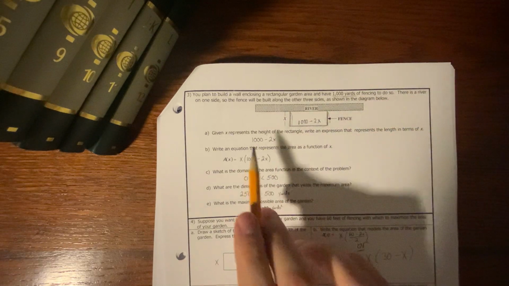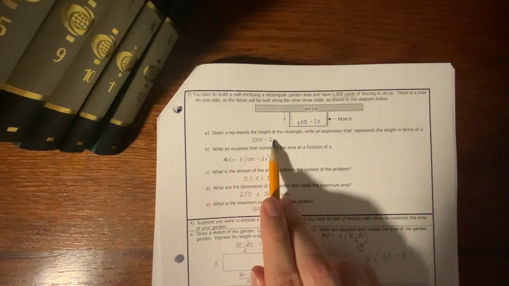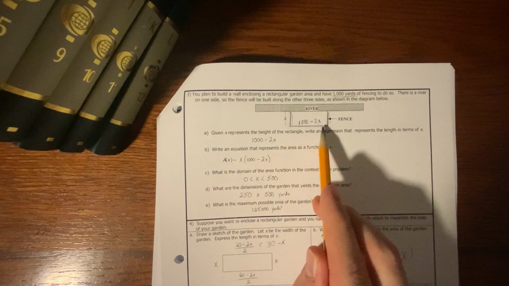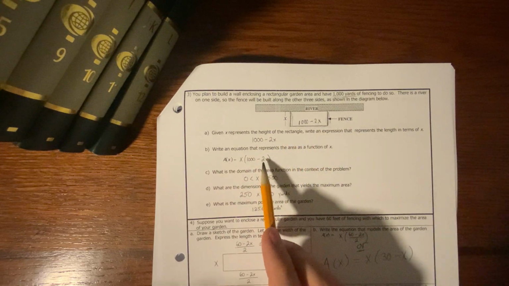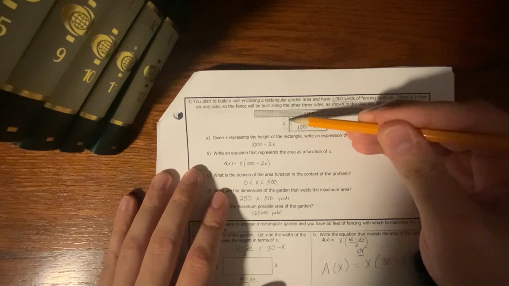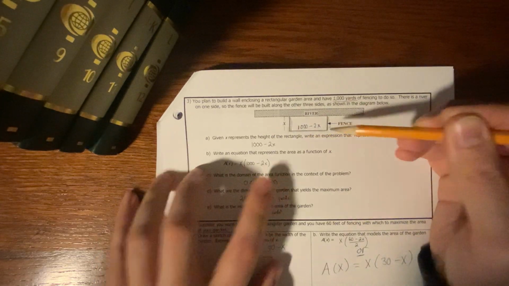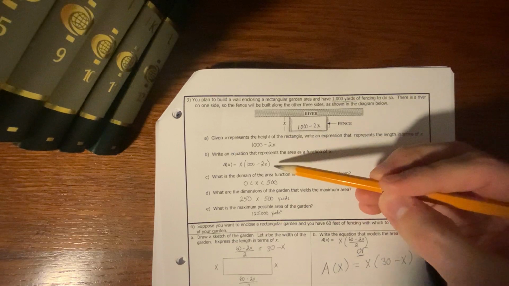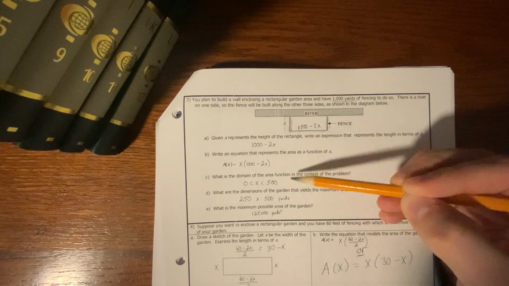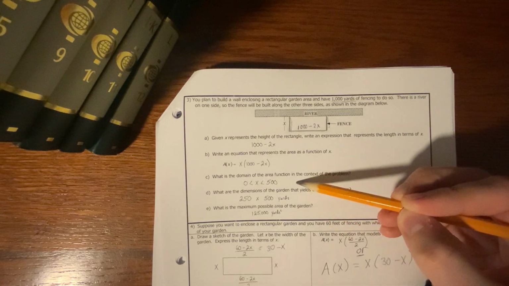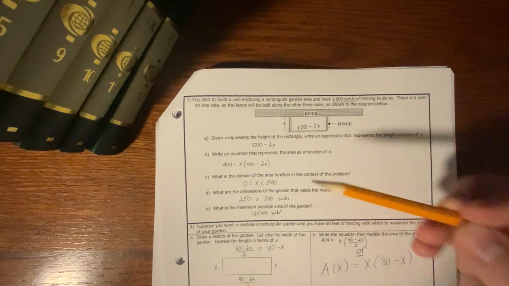All right, so that answers part A. How long would this be? 1,000 minus 2x. How about the area? Well, it's a rectangle, so width x times length 1,000 minus 2x. This will be an upside down parabola when you put it in your calculator. Part C, you don't need to do with your calculator.